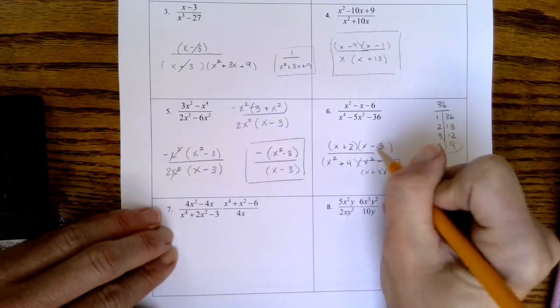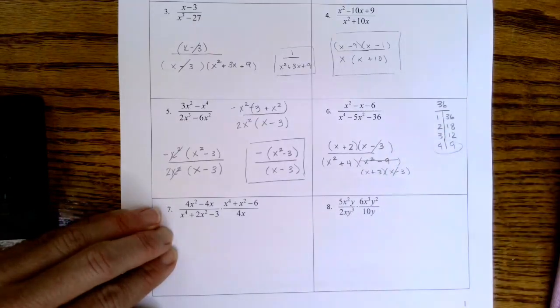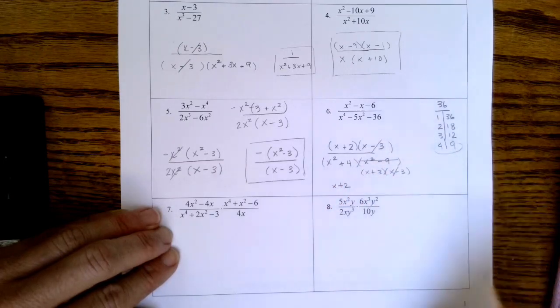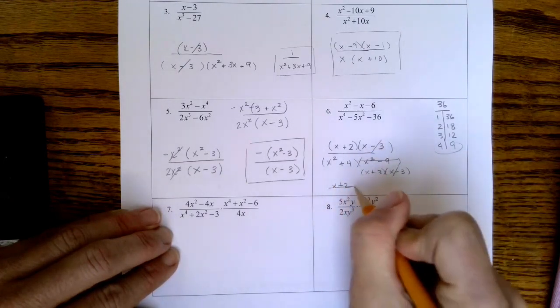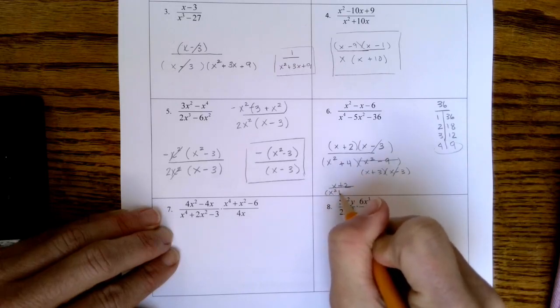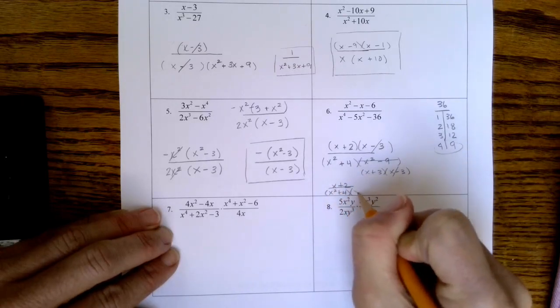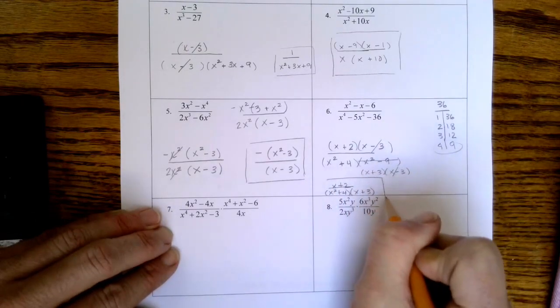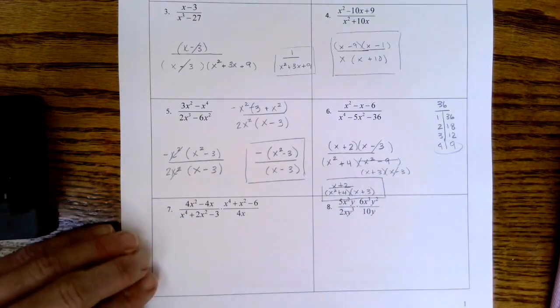So I'll go ahead and cancel out those x minus 3's. So my final answer is going to be x plus 2 in the numerator. In the denominator, I have x squared plus 4 and x plus 3. That's what's left for that one.